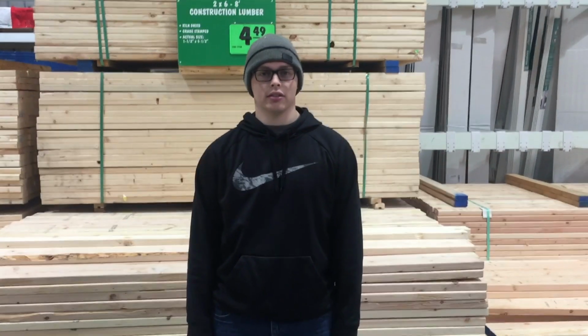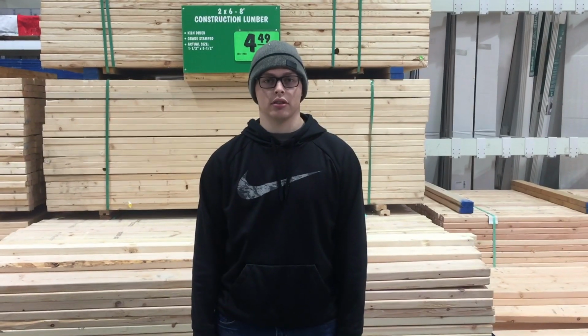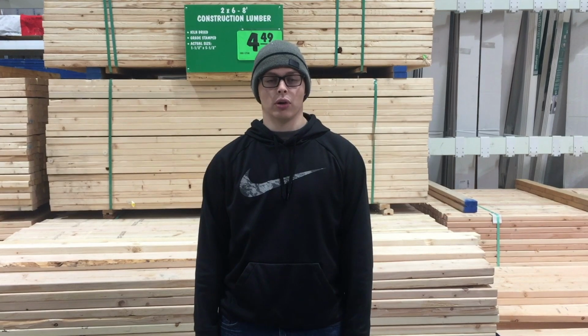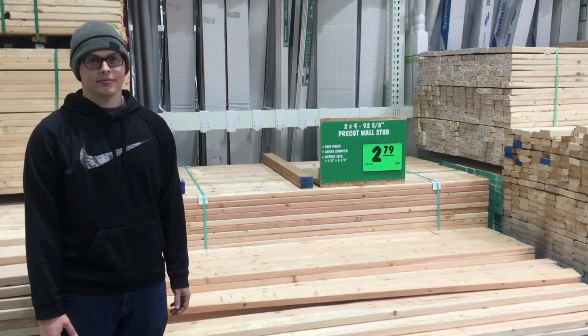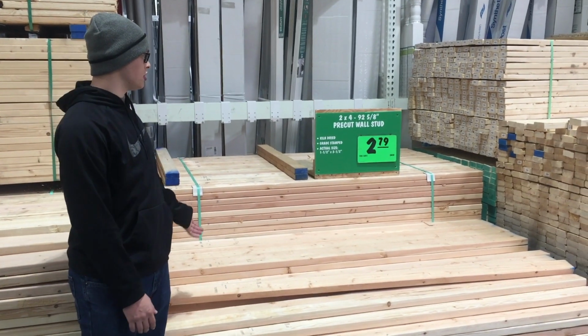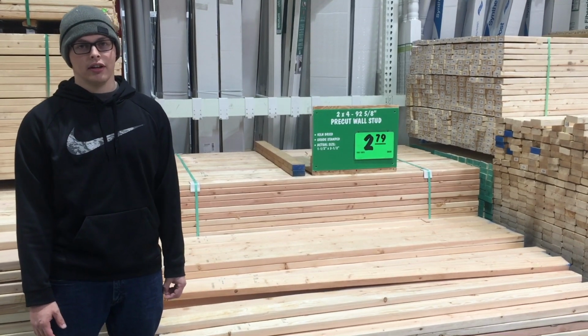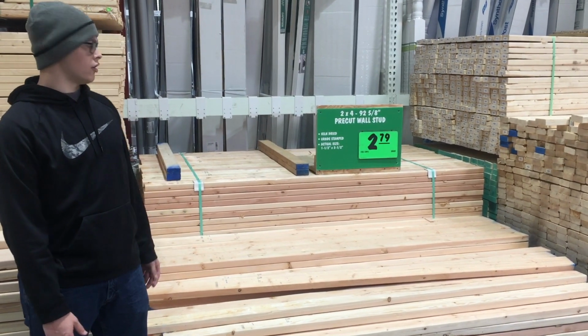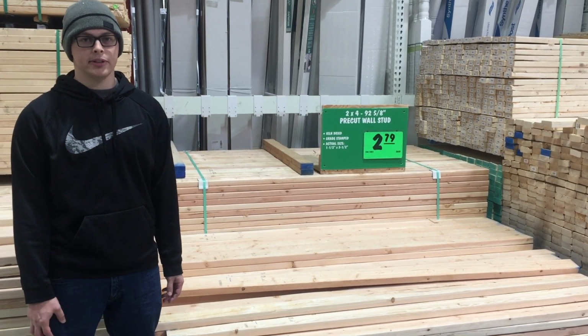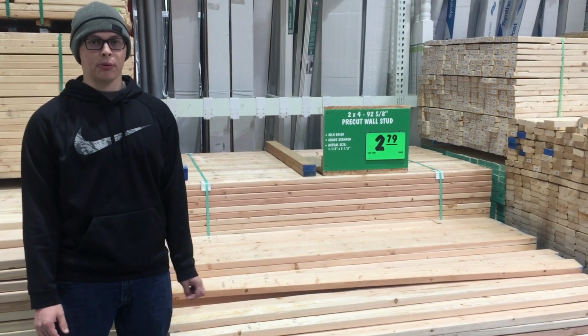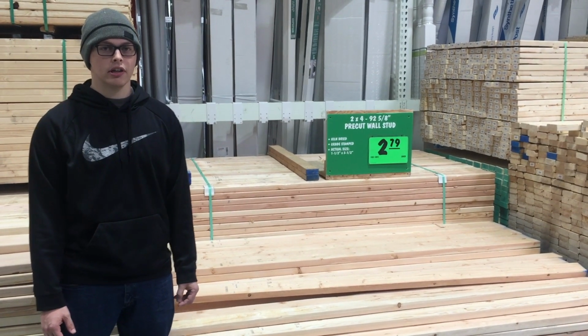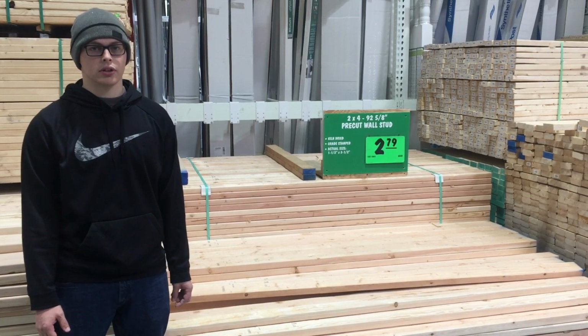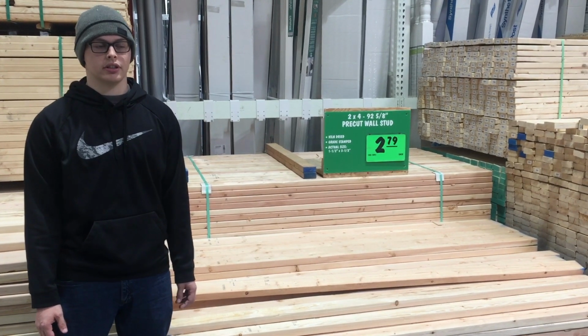First, we will look at why we use 16-inch on center studs and what kind of studs we will use for that. Here we have 2x4 studs. These studs are 92 5/8. That means they are for an 8-foot ceiling. If you wanted studs for a 9-foot ceiling, you would use 104 5/8 inch studs.